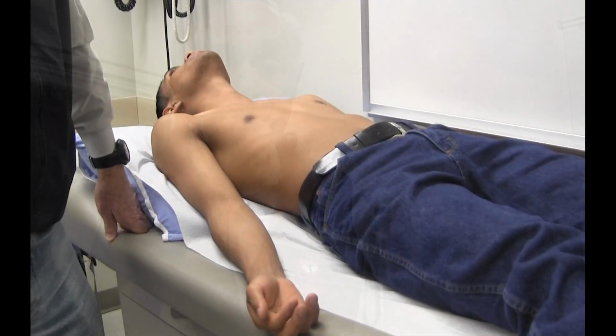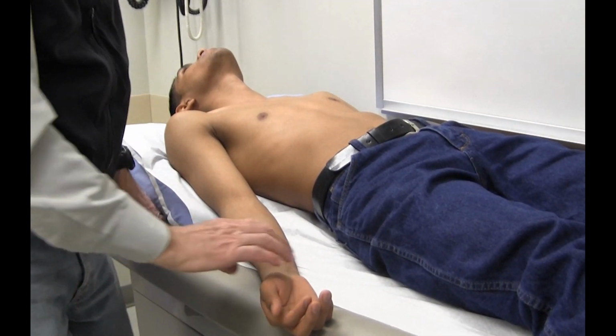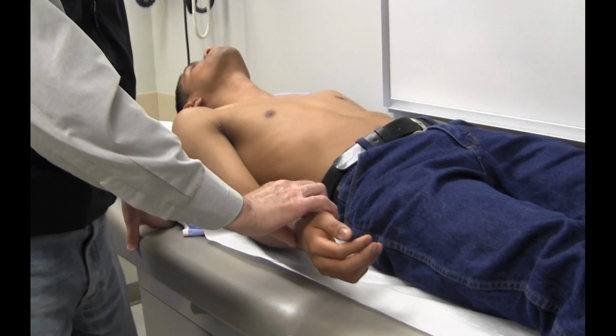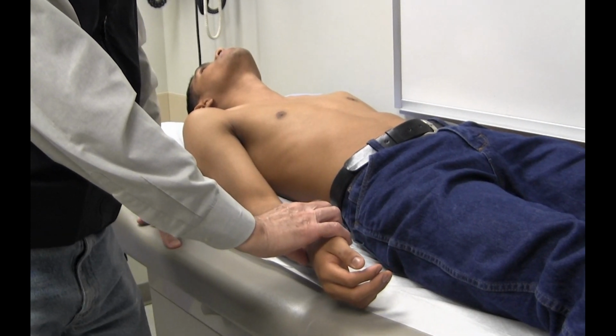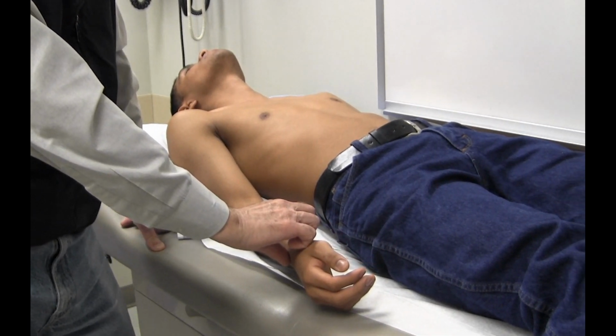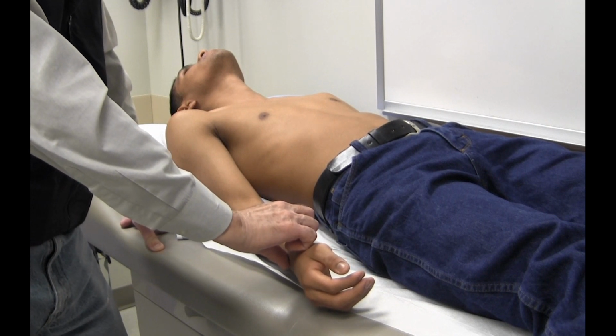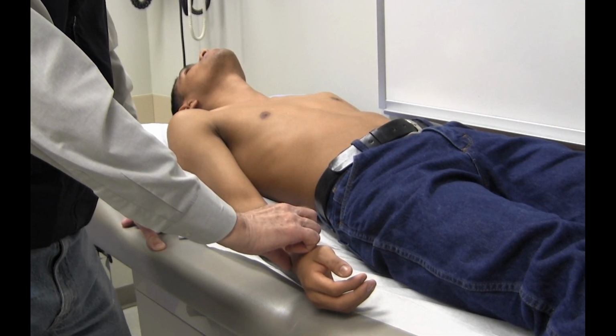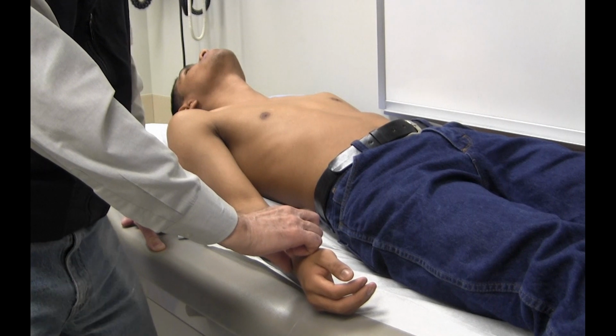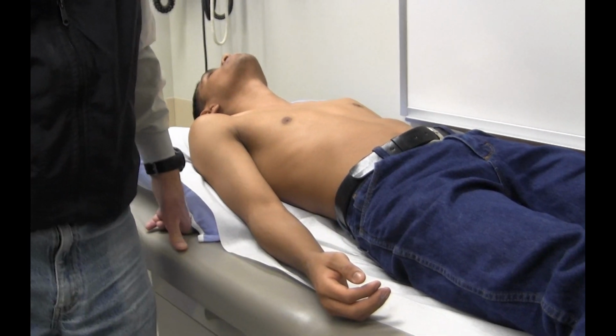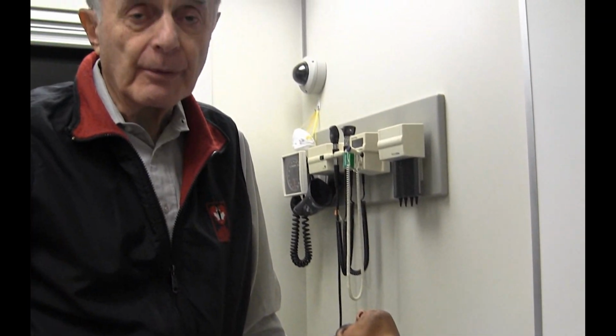Starting with the radial pulse, just use your two fingers and have the patient relax. They don't have to be lying down, but that's often where you start. Now you should understand that the radial pulse will be normal in many people without disease, with all people without disease, and in many people with all forms of disease.